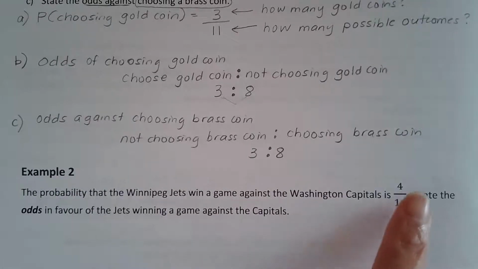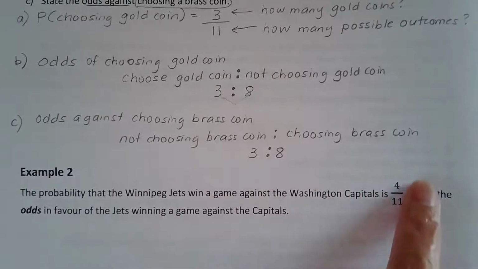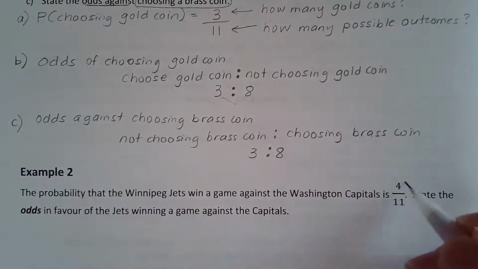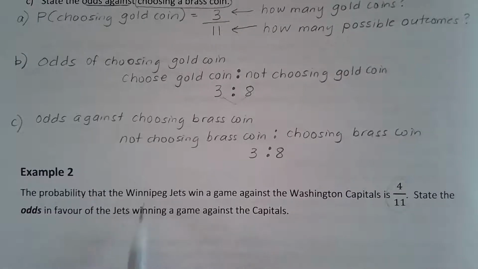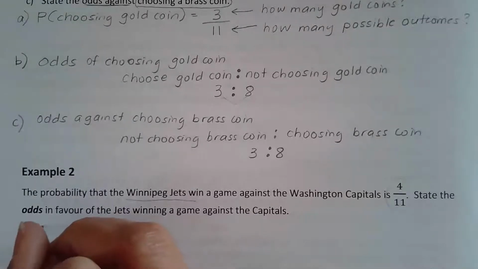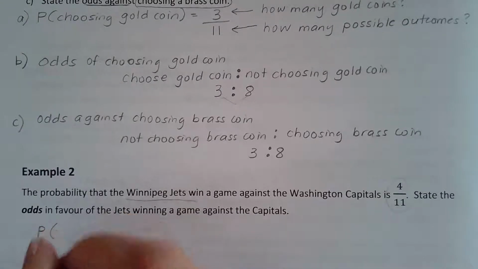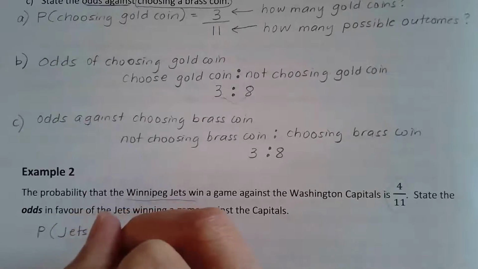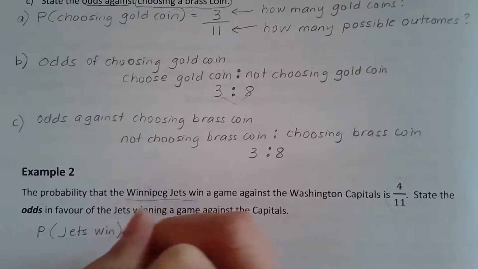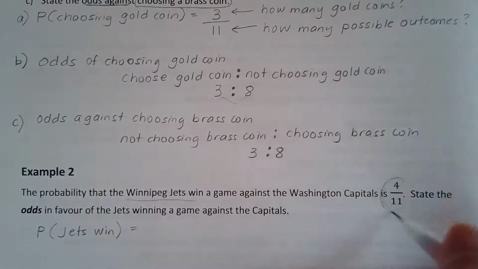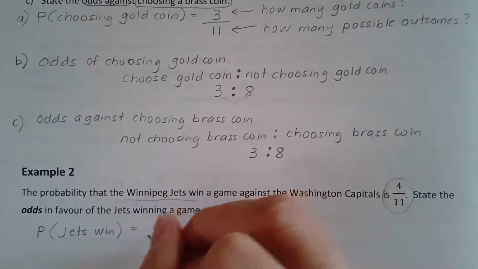Okay, so now what they're saying in here is they're giving us a probability. Probability of what? Jets winning. So let's just write it down. Probability of what event? Jets win. Okay, I'm just going to write that down. Jets win. What's the probability? It's 4 out of 11.